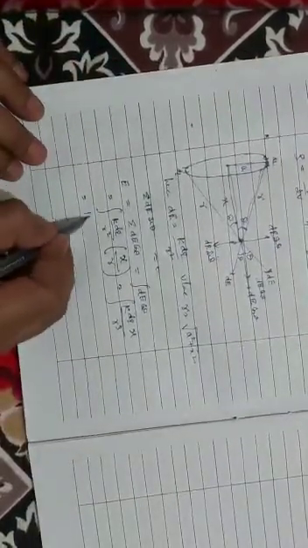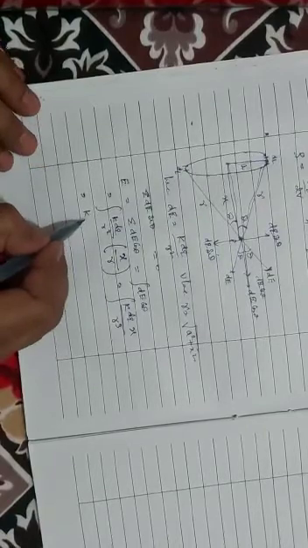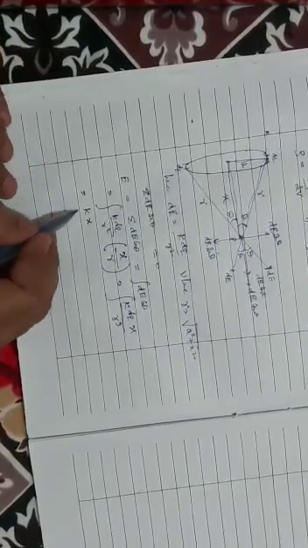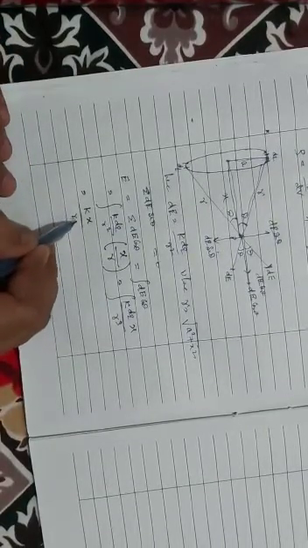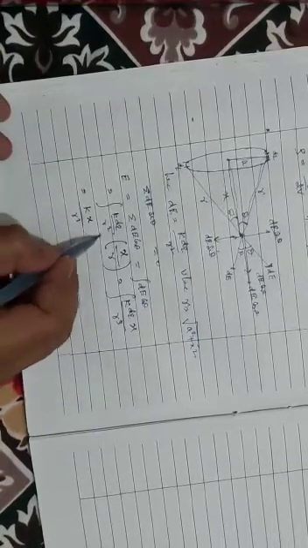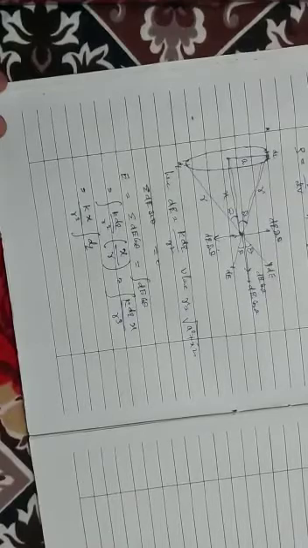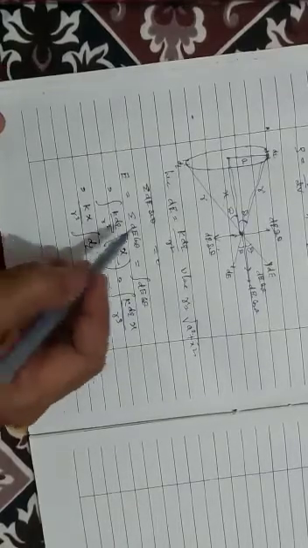So here you see k, x is also constant, r is also constant, only dq is variable. So integration of dq will be q. So you integrate over the whole ring.